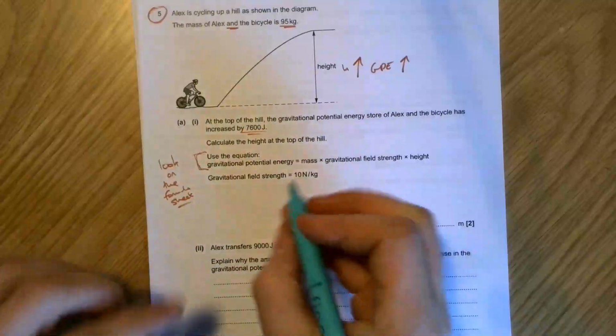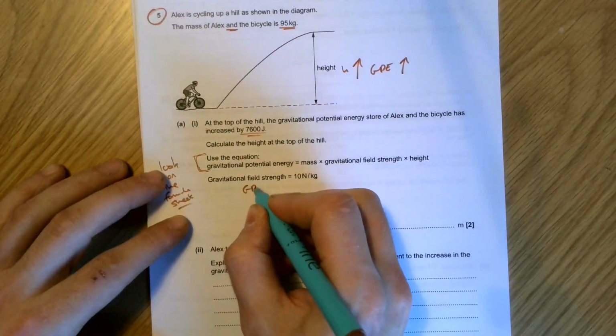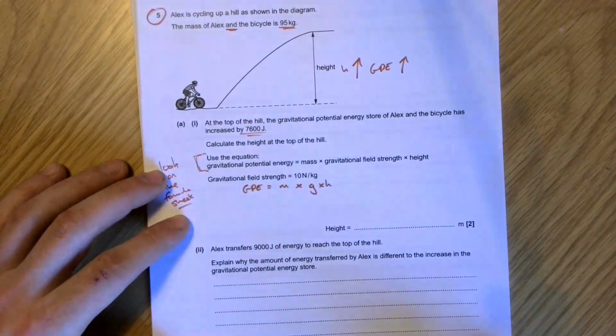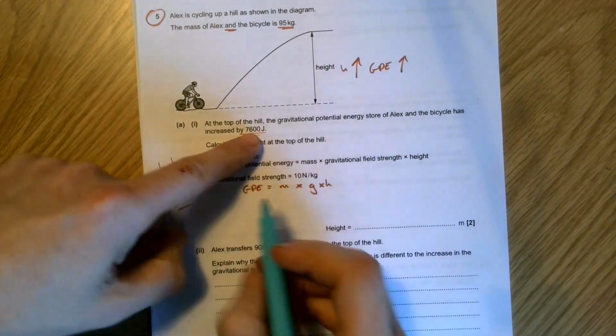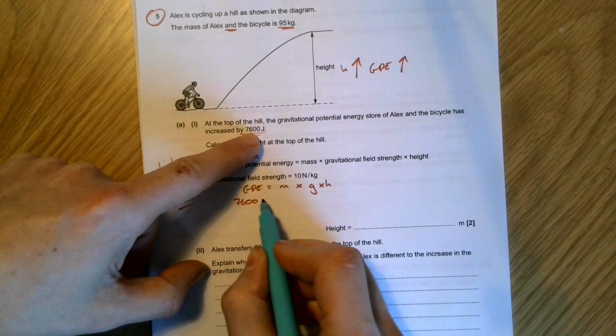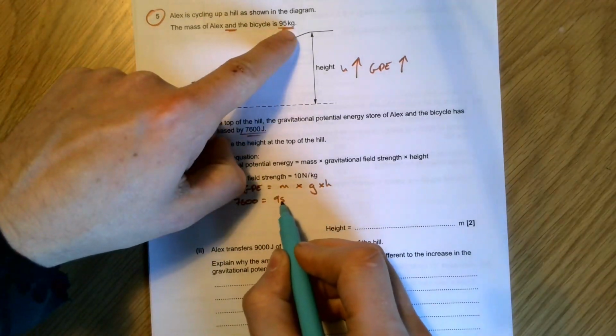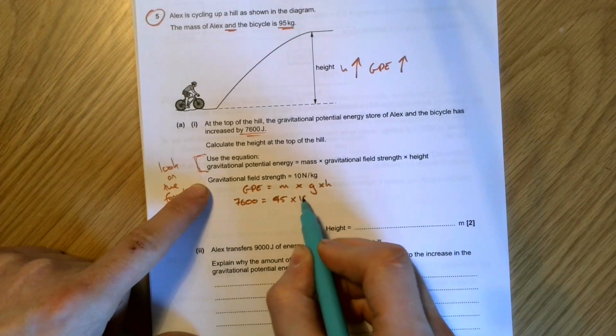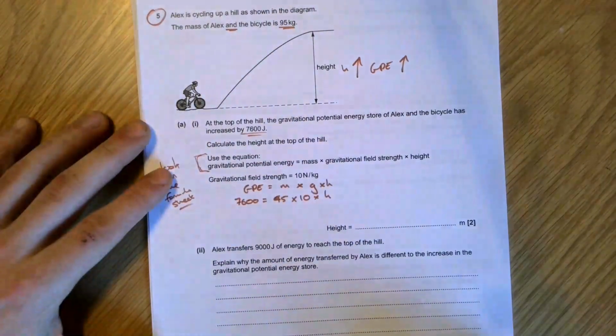So in symbols, we've got GPE equals M times G times H. GPE is 7,600. Mass is 95. G, gravitational field strength, is 10, and height is what we're trying to work out.